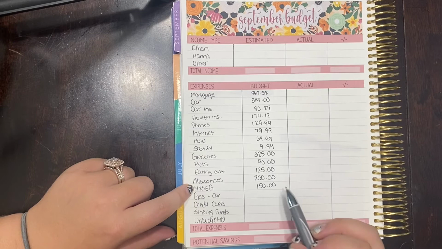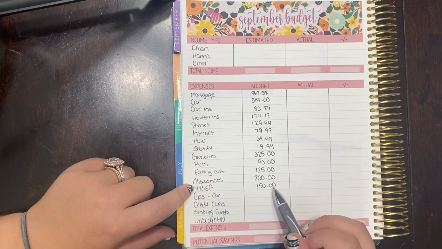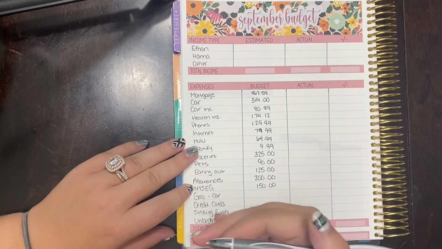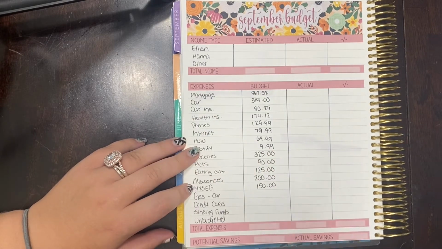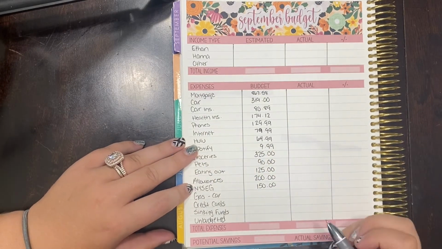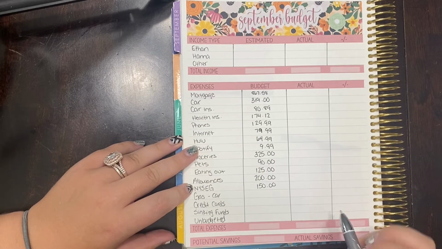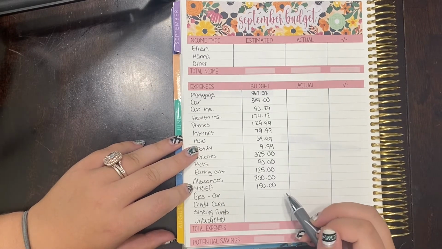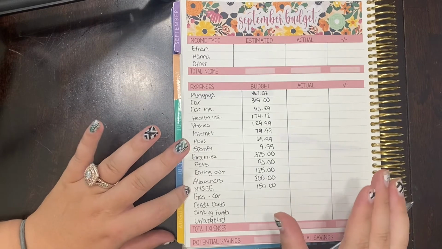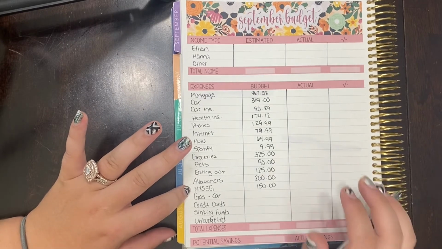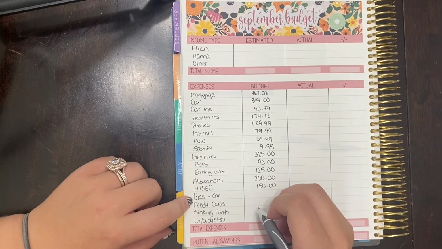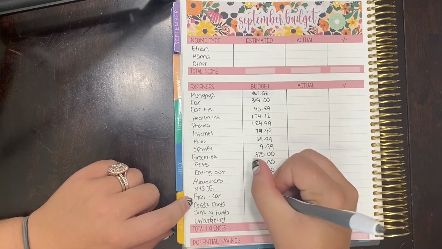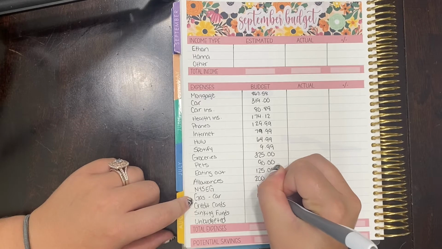So I'm fully anticipating paying $0 this month, because basically us paying $300 would pay for last month and then prepay for this month. So yeah, I'm just budgeting $150 just in case something's off, but I'm hoping that we don't have to pay anything. For gas for the car, I'm going to budget $125.